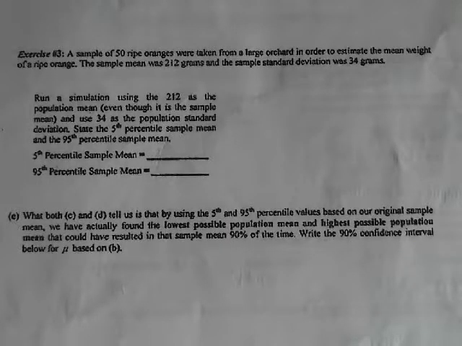So yesterday we never got to this example on the back with the oranges. I'm going to give you some time to do this together, or do this on your own. I'll run the simulation for us all to use up on the board. But let's read it first and wrap our heads around what's going on.